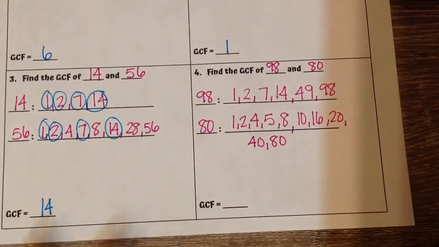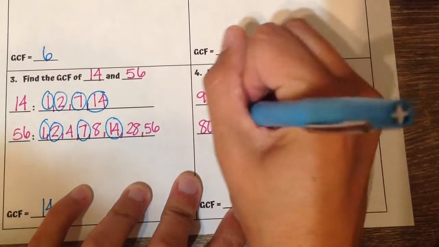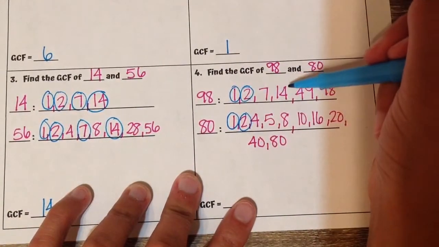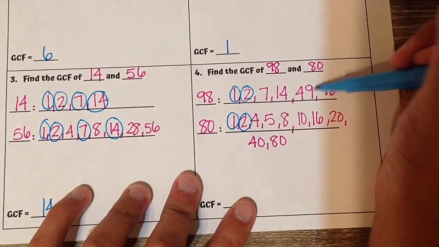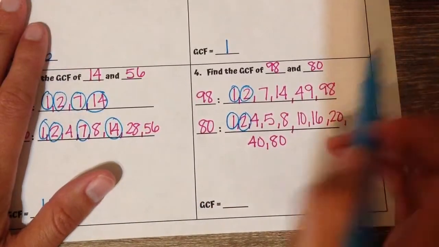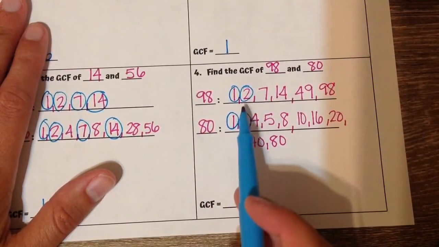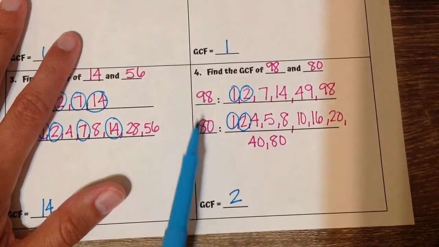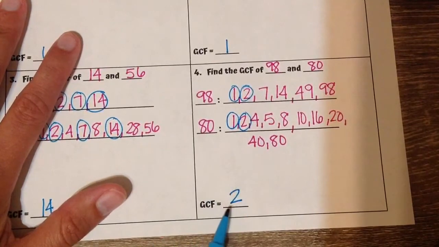So now we're going to go through, circle what they share. They share 1, they share 2, not 7, not 14, not 49, and not 98. So the largest number, the greatest number that they both share is 2. Which, anytime you have even numbers, you should know that they always share 2, because all even numbers divide by 2.